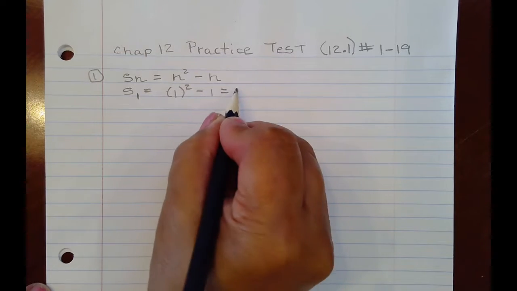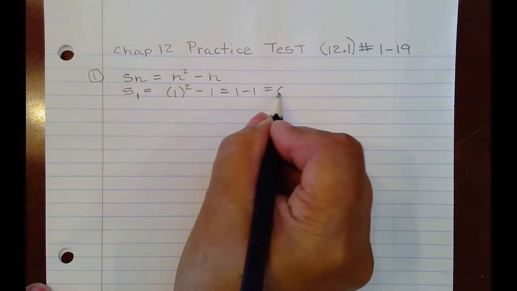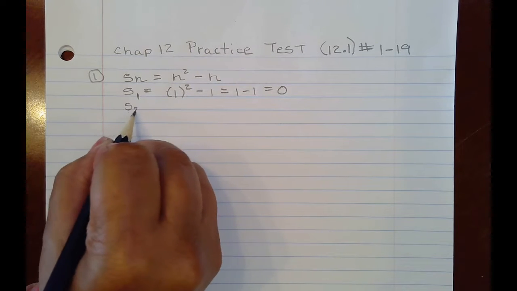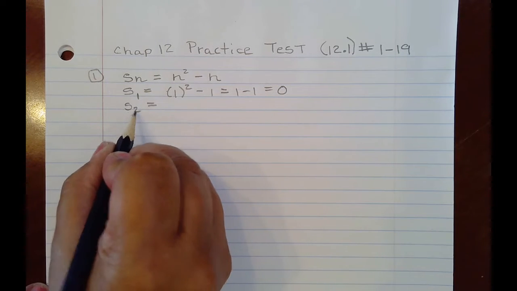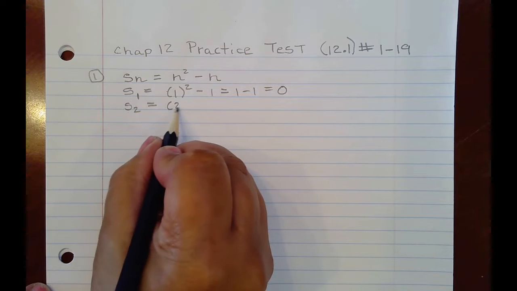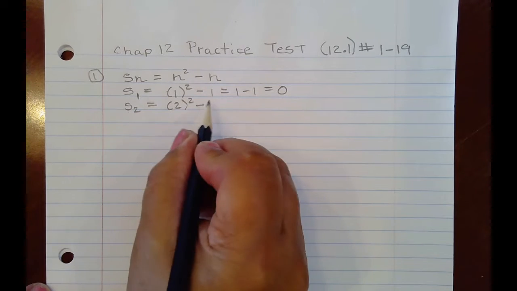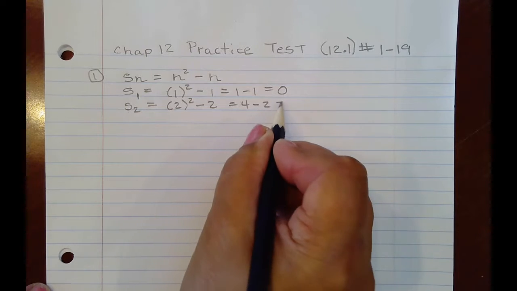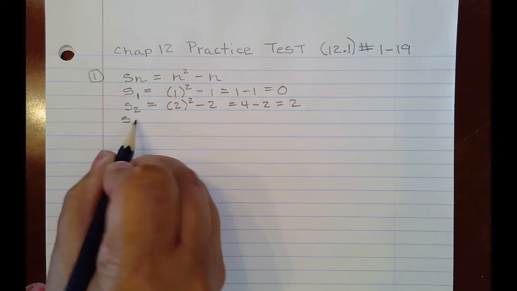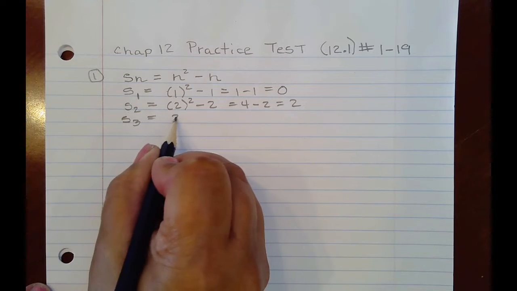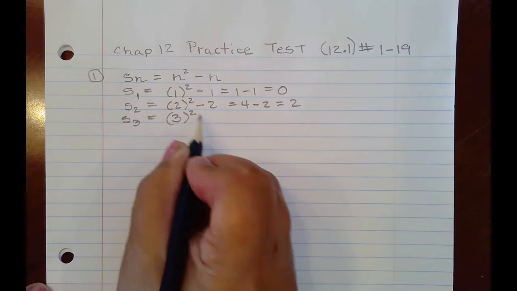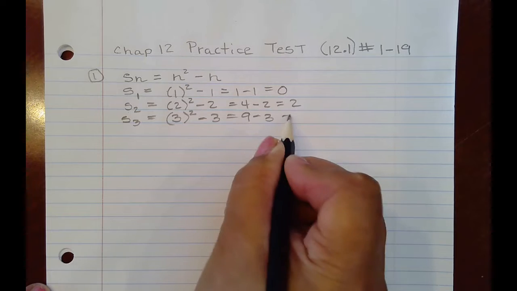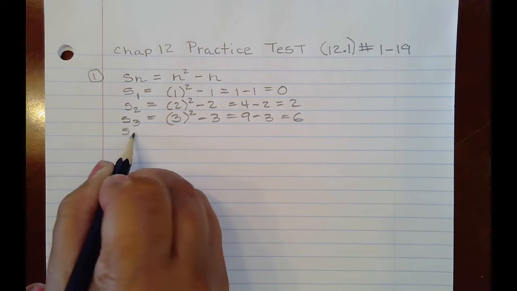Okay, so this is just going to be 1 minus 1, 0. That's the first term. Okay, term number 2, we're using 2 for n, and therefore we're using 2 for n on the right side. So this is going to be 4 minus 2 is equal to 2. Term number 3, 3 squared minus 3, which would be 9 minus 3, which would be 6.